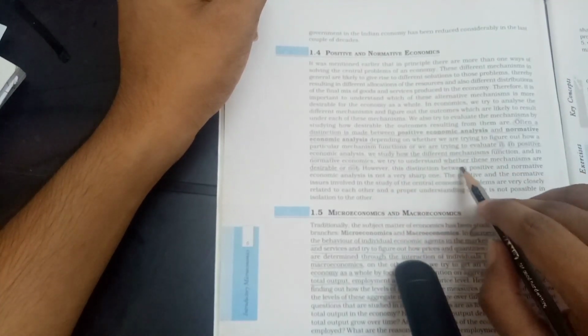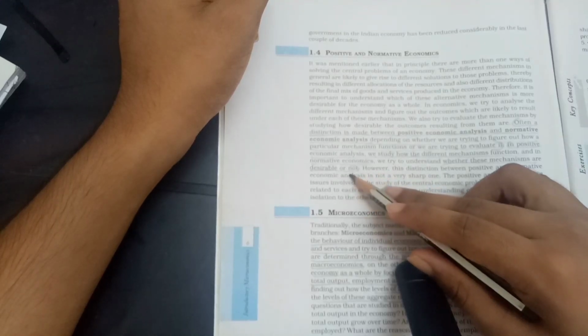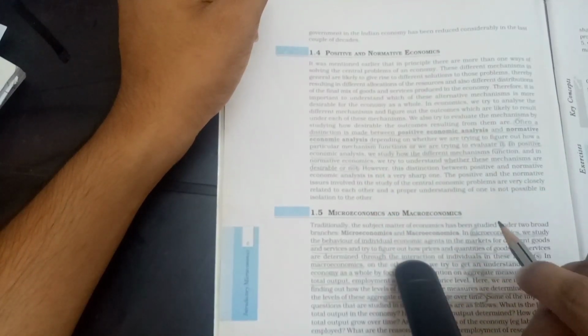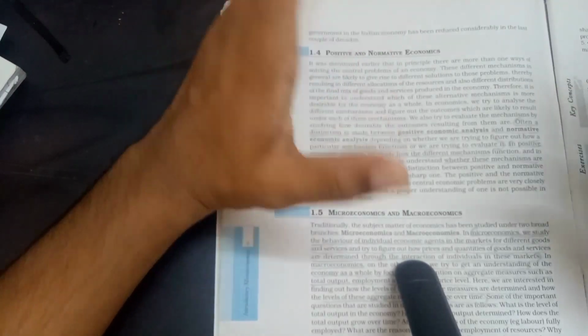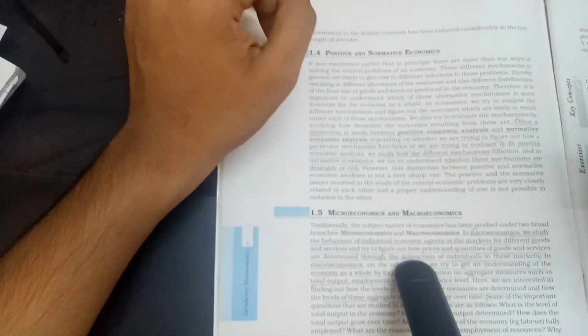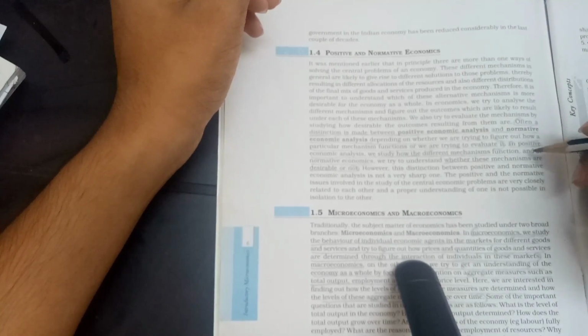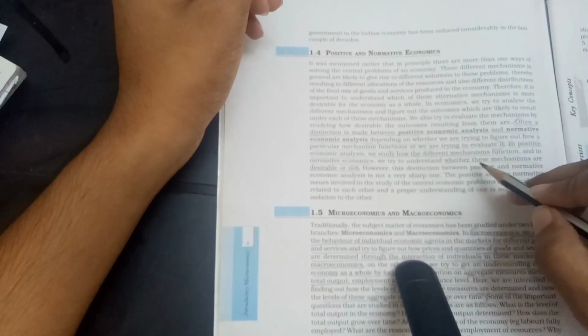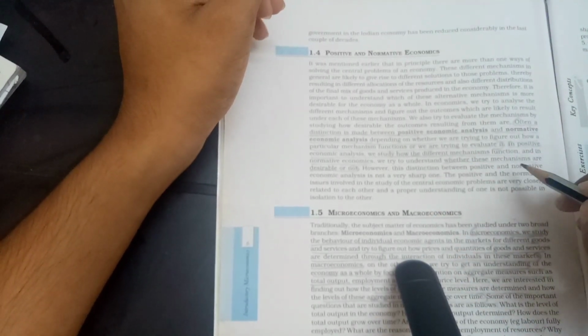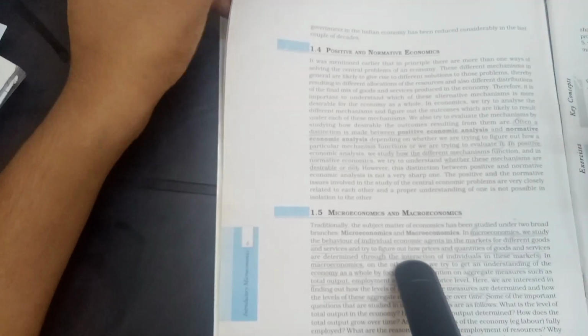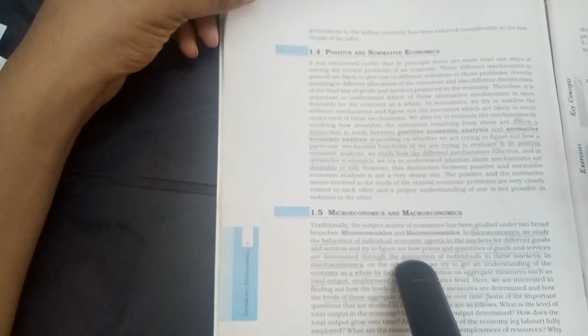In normative economics, we try to understand whether these mechanisms are desirable or not. So in a positive economic analysis, we study how different mechanisms function, and in normative economics, we try to understand whether these mechanisms are desirable, whether they are required in particular circumstances or not.